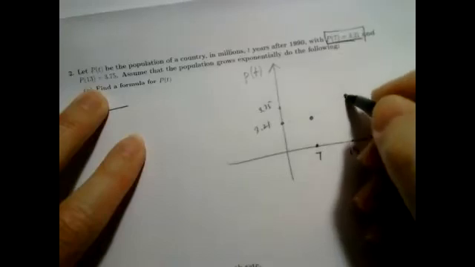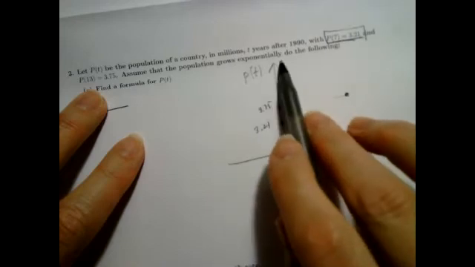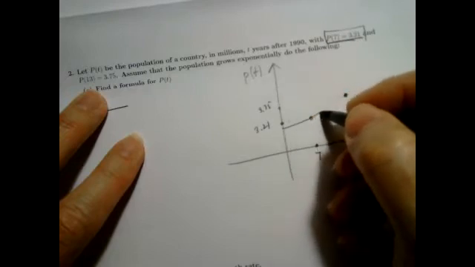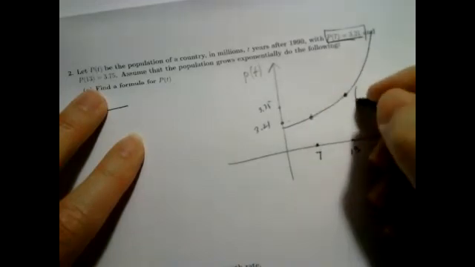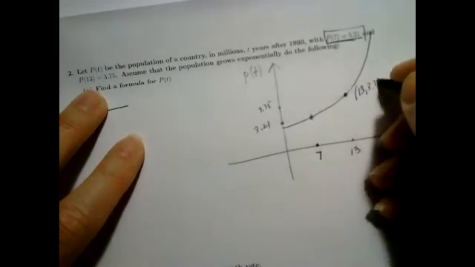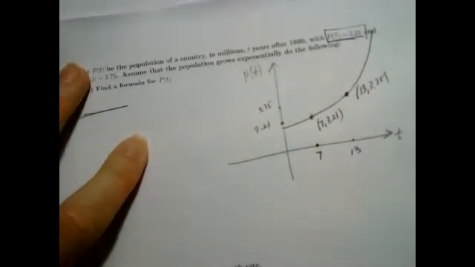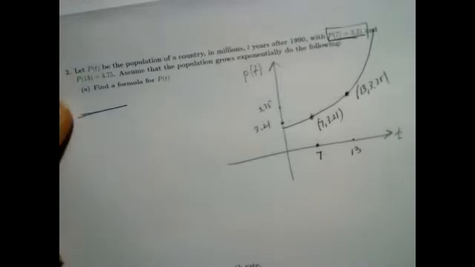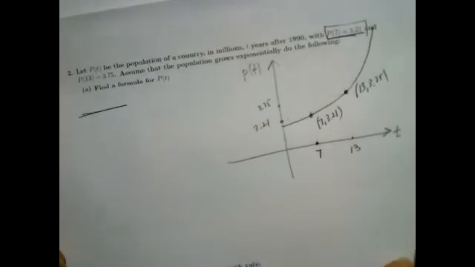So that's 2 points. And assume that the population grows exponentially. So that's not a linear growth, that's an exponential. So this is going to curve like that. That's my population. So I have 2 data points, 13, 3.75, and I have 7, 3.21. We measure the population at T equals 7 and T equals 13, and we need to find a formula for the population. So that's an exponential, we need to find a formula for it.